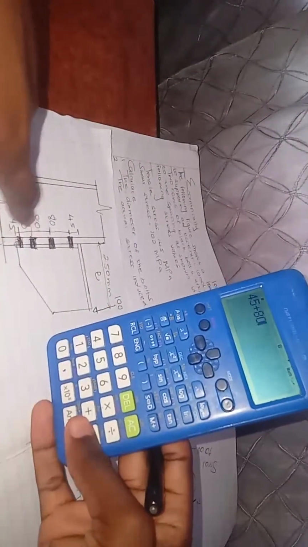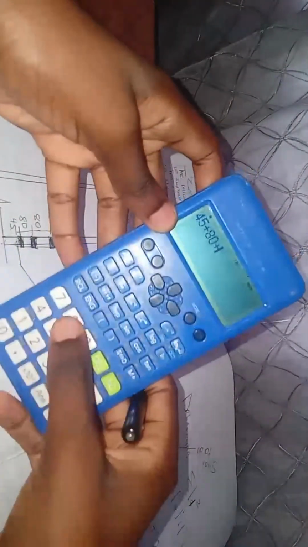And then for L3, you start at the bottom: 45 plus 80, and then plus the third 80. So you add 3 numbers. What are we getting? We're getting 205. So L3 is equal to 205.